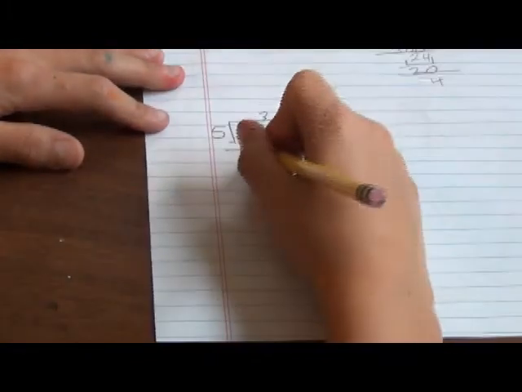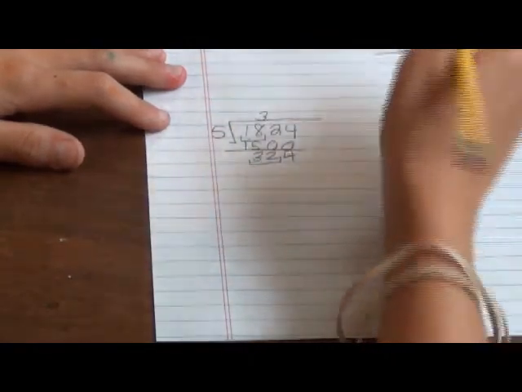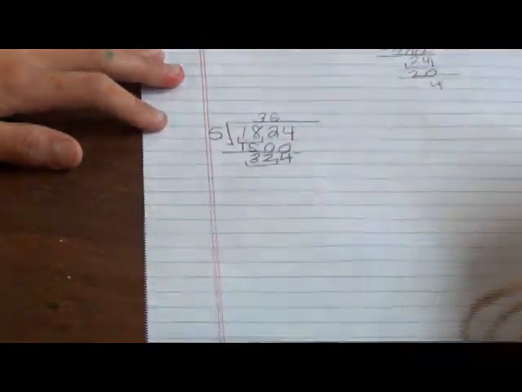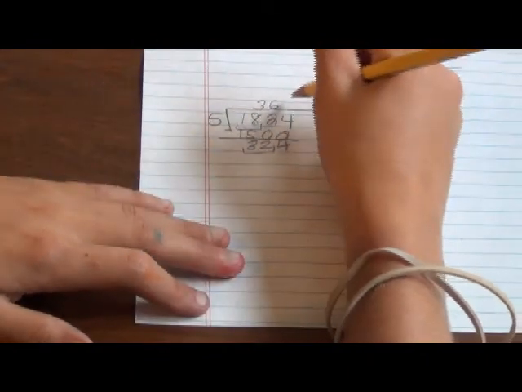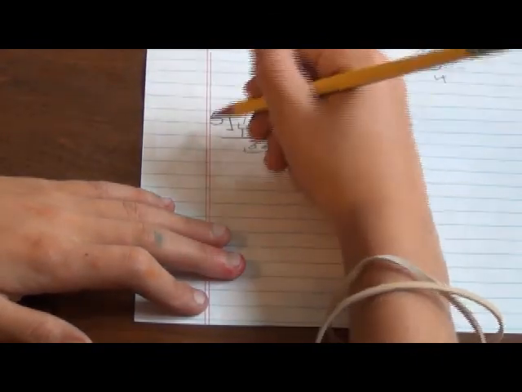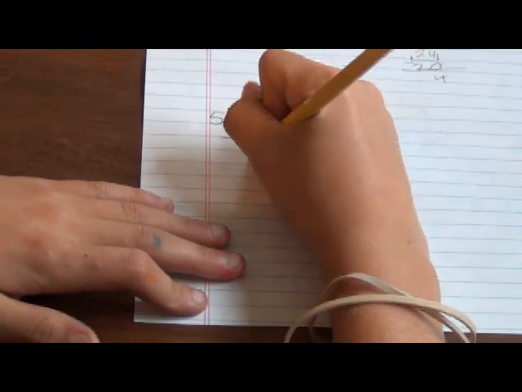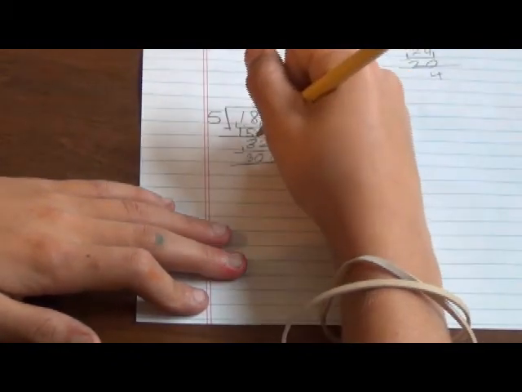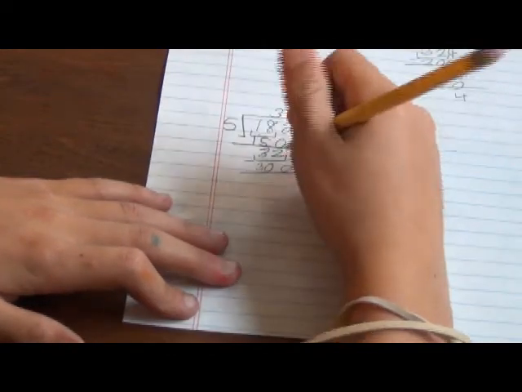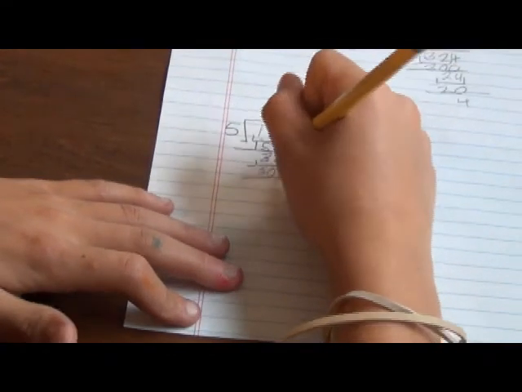And so now since you used your hundreds, you got to go to your tens. And so 32 divided by 5 is 6, or 32 tens divided by 5 is 6 tens. And so 60 times 5 gives you 300, or 30 tens. And so 324 subtracted by 300 is 24.